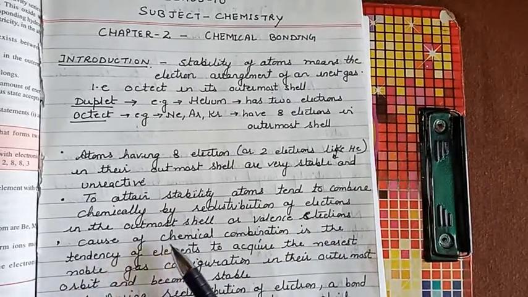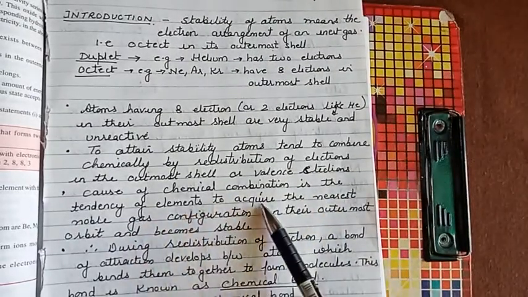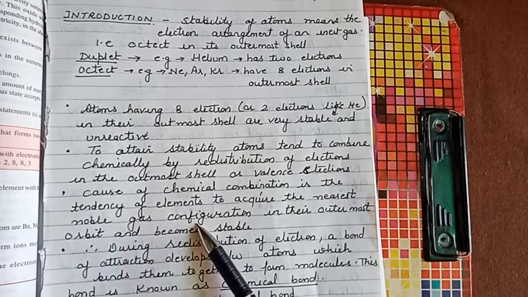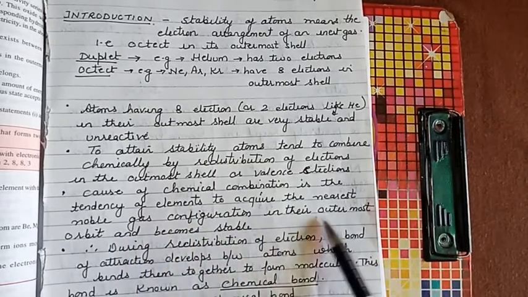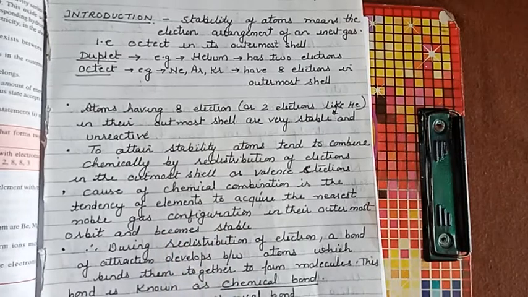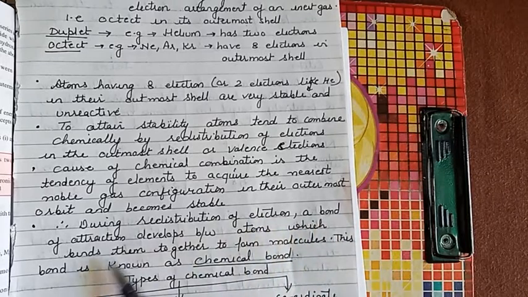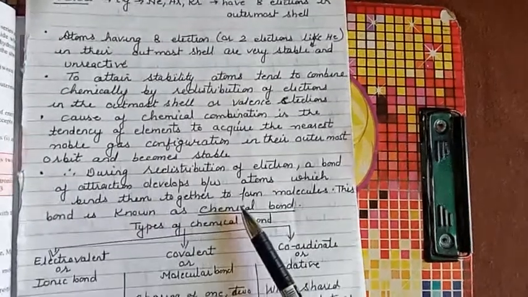The cause of chemical combination is the tendency of elements to acquire the nearest noble gas configuration in their outermost orbit and become stable. Therefore, during redistribution of electrons, a bond of attraction develops between atoms which binds them together to form molecules. This bond is known as a chemical bond.